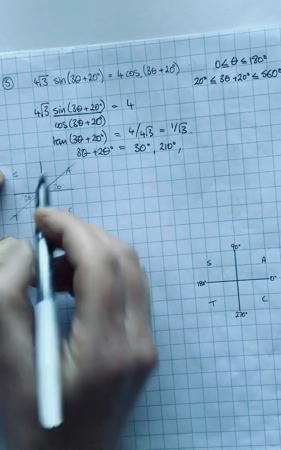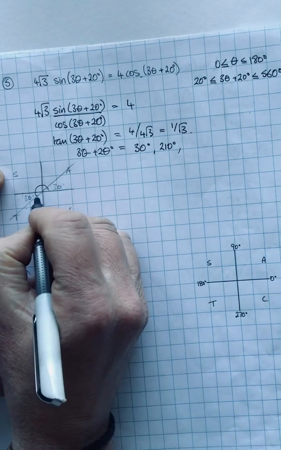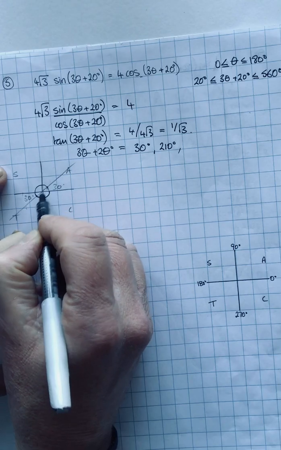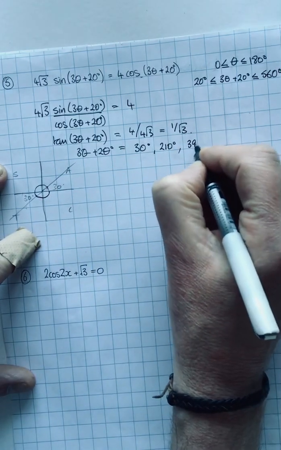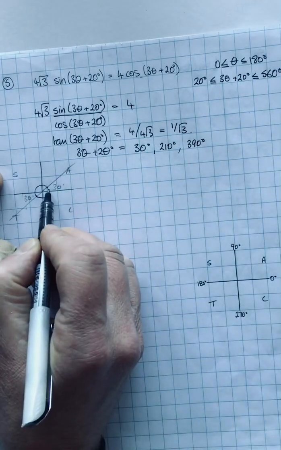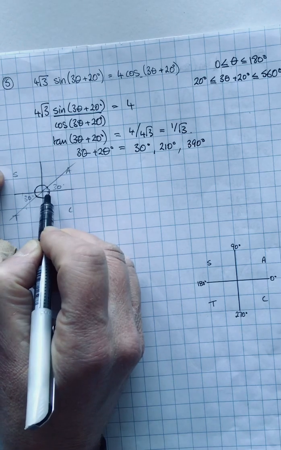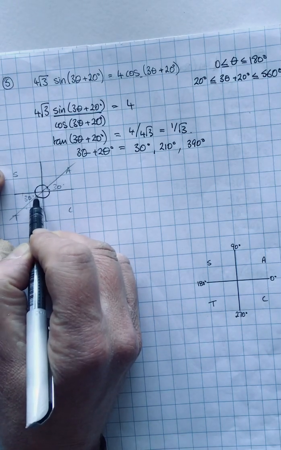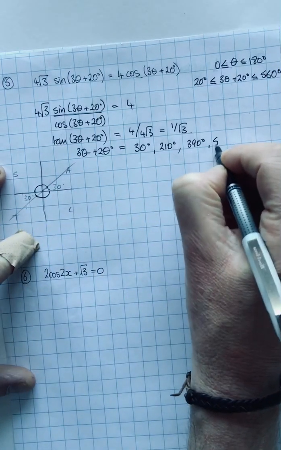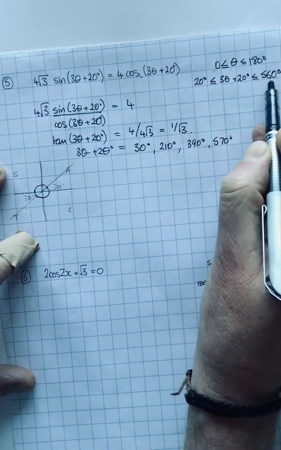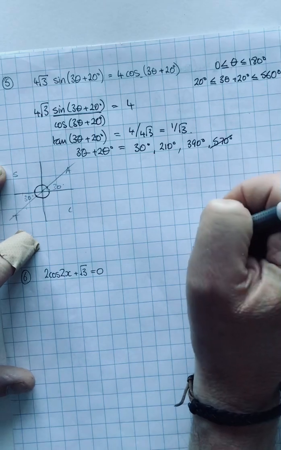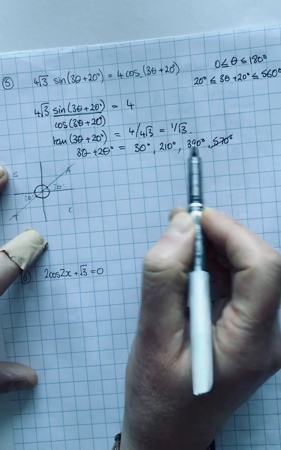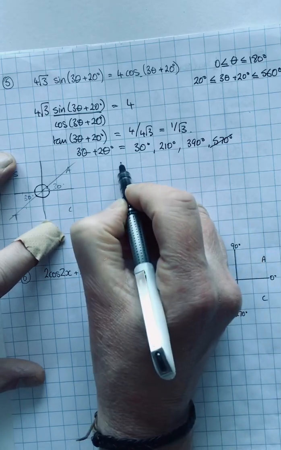So I can keep going. We've got 30, we've got that one, we've got that one. We can go around again, that's 360, so that's 390. And we can go around even further: 360, 450, 540, 570. That's too big, so we can't use that one. So 3 theta plus 20 is either 30 or 210 or 390.